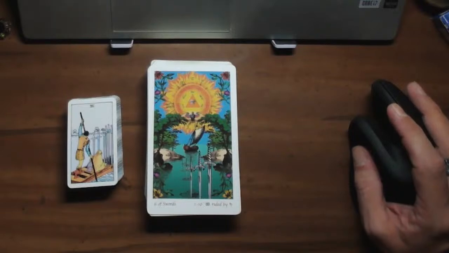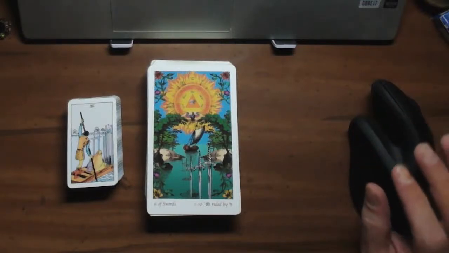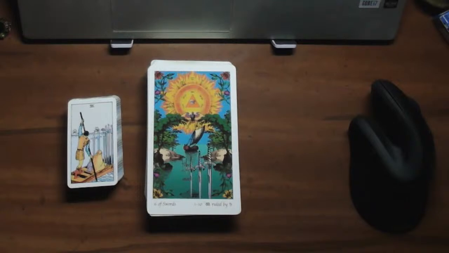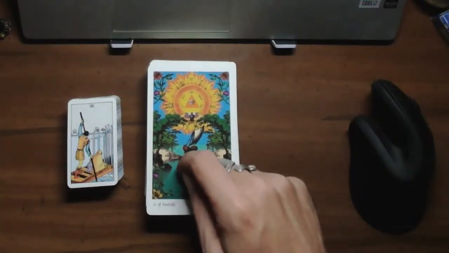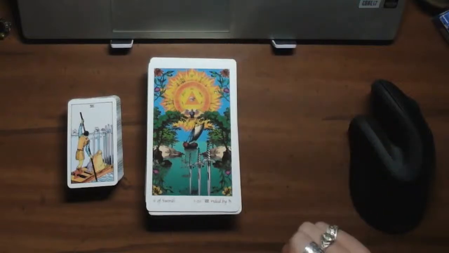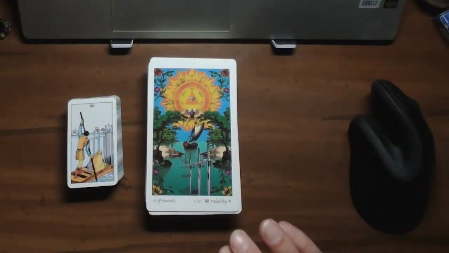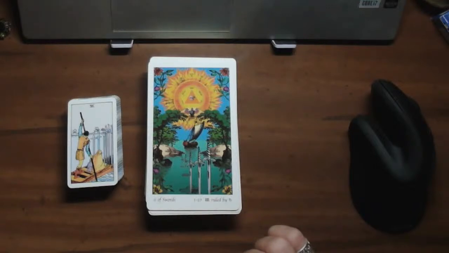Okay. So first of all, the sword is a card of air. It's a card of intellect. It's the mind as opposed to the heart or the body. It refers to your thoughts, your thinking, your worldview, this type of thing. This here as well has this idea of traveling and going out and off into the distance. We have Aquarius in Saturn.